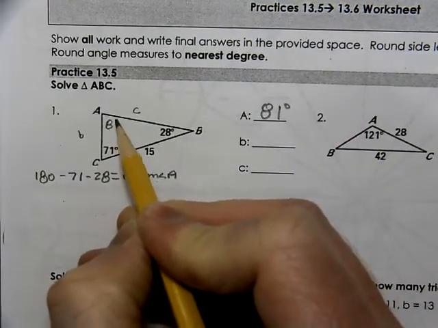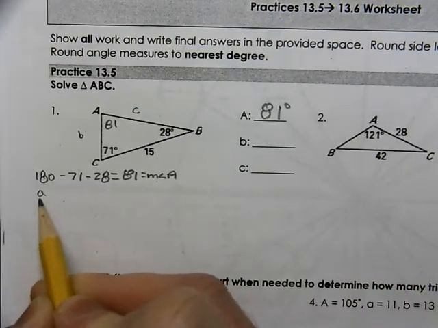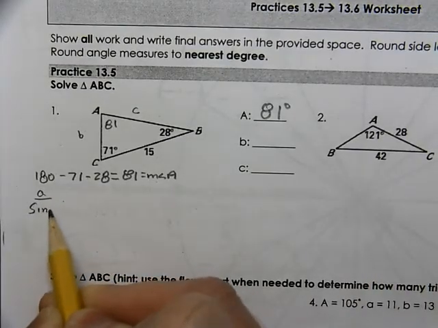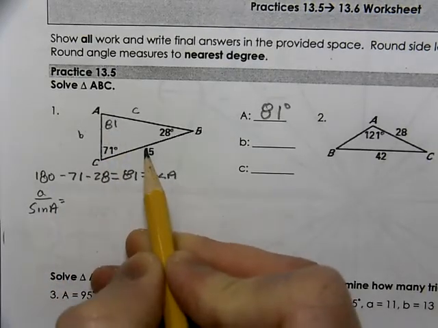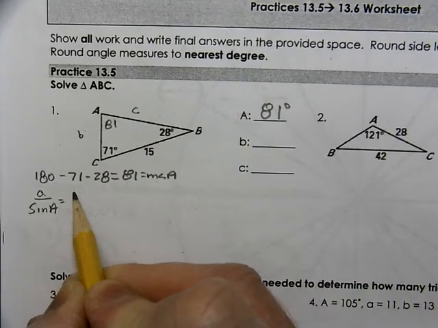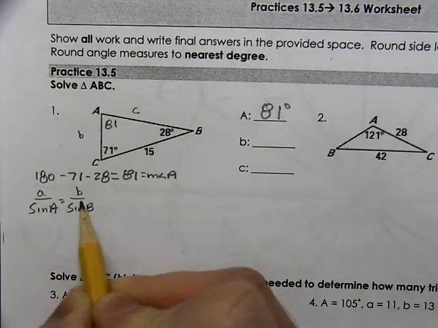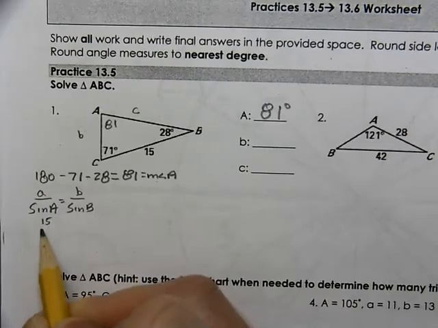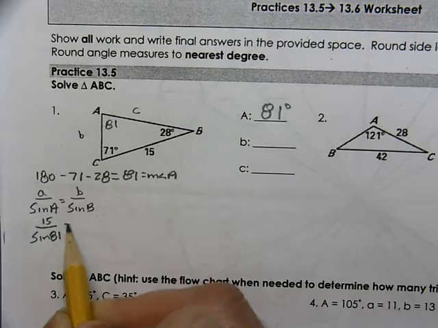So if that's 81, I can now use law of sines, A over sine of A, and let's solve for side B. B over sine of B. So we're going to have 15 over the sine of 81.